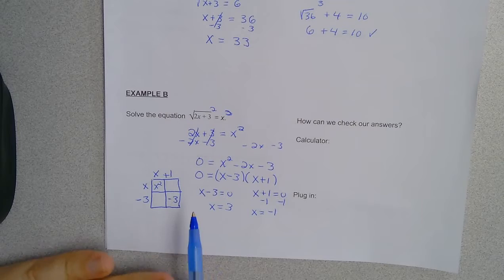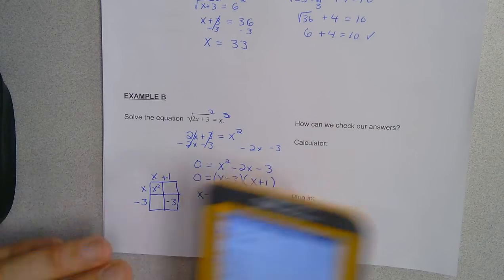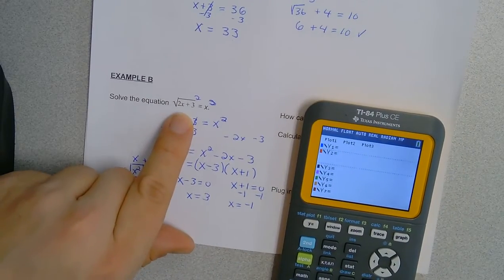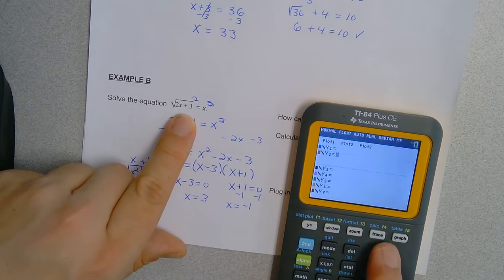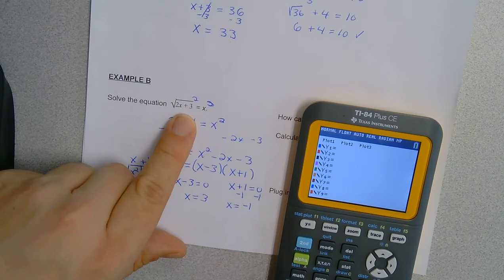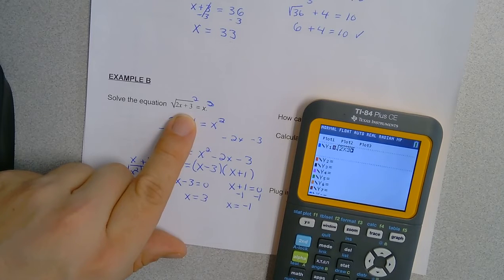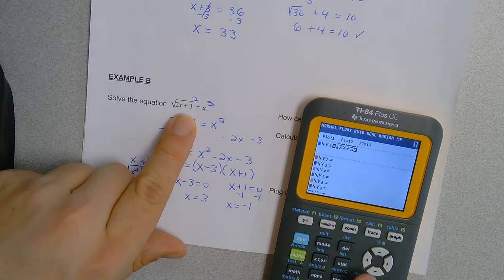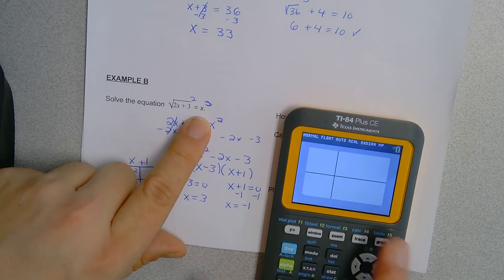So now what we're going to do is check our answers. We can check with a calculator. To do this, I'm going to plug in this function on this side, y equals the square root of 2x plus 3. And then on the bottom one, we're going to plug in y equals x. And then we're going to graph both.